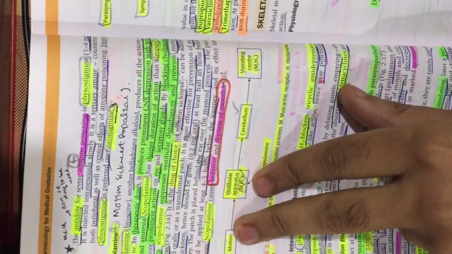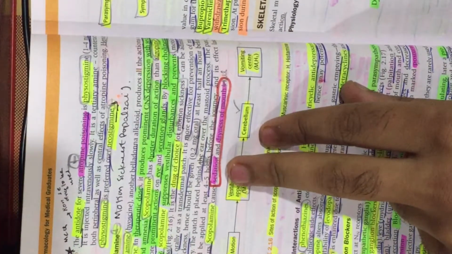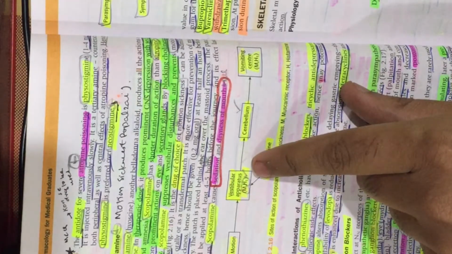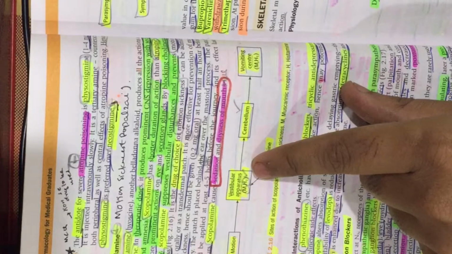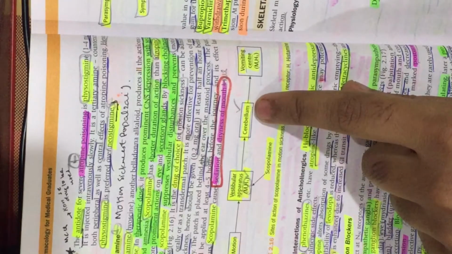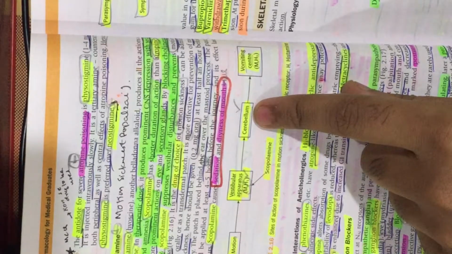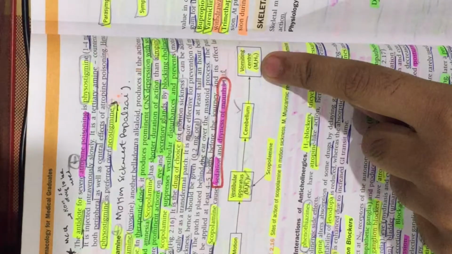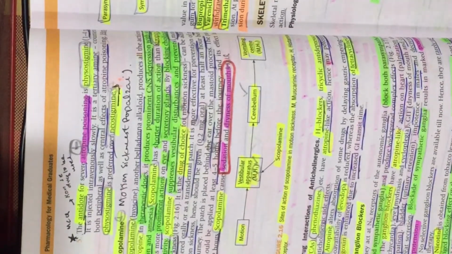Because of the motion, the vestibular apparatus gets stimulated, and the vestibular apparatus contains M and H receptors, which cause afferent signals to the cerebellum. From the cerebellum the signals go to the vomiting center, and the person starts vomiting.